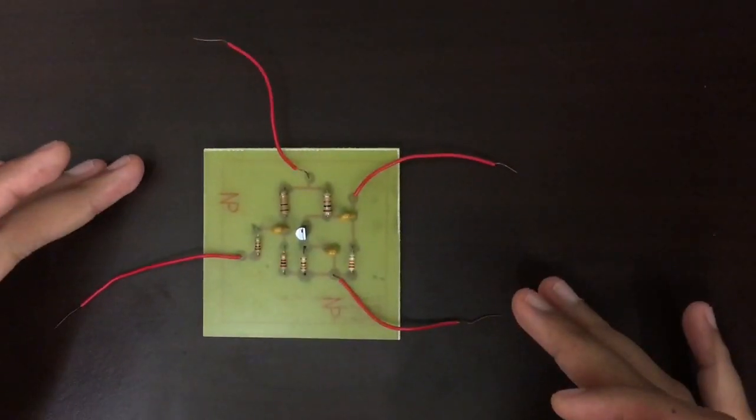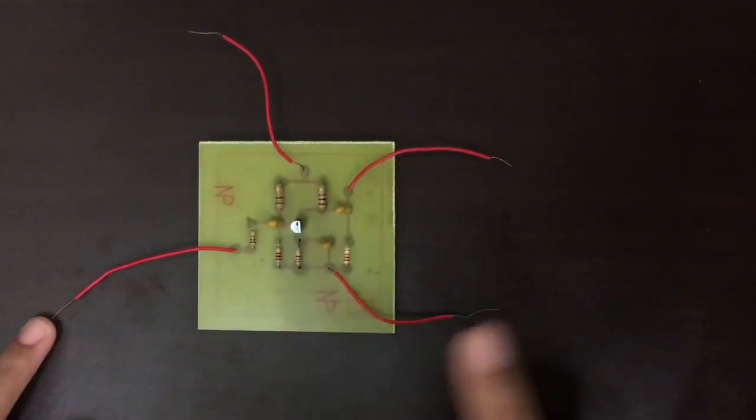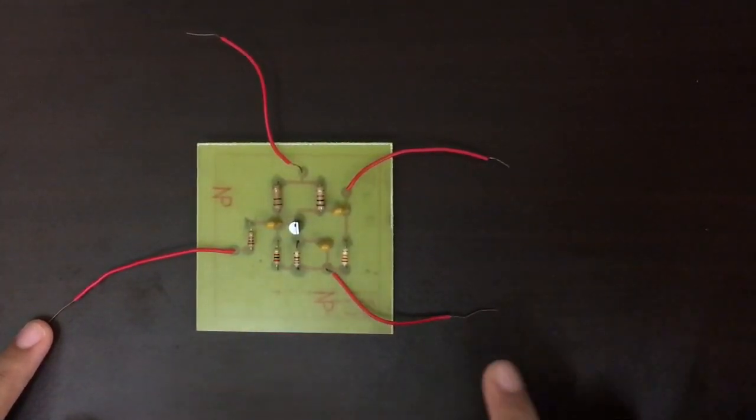This is our PCB board. This is our VCC pin, our Vin pin, our Vout pin, and also the ground pin.